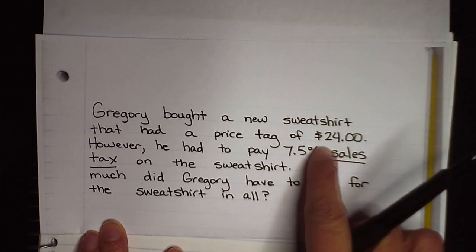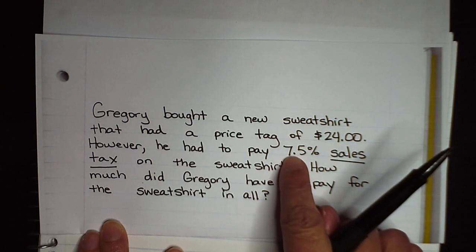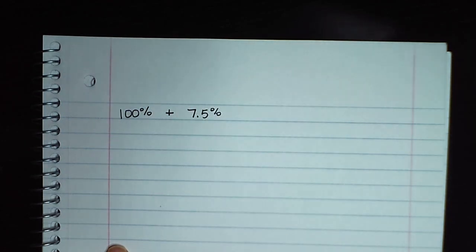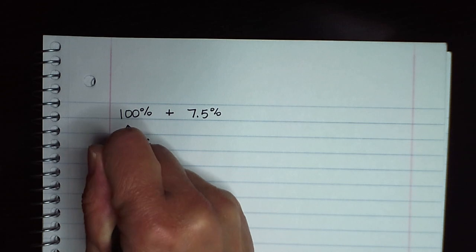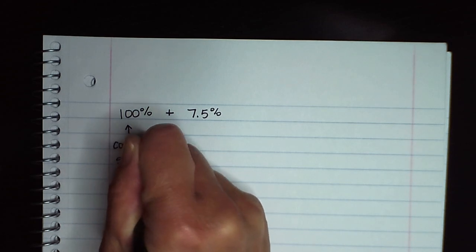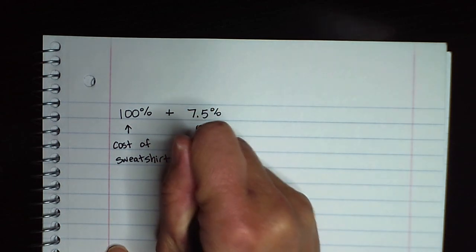So if we have a $24 sweatshirt, that represents 100% of the cost of the sweatshirt. And we want to add on 7.5% for the sales tax. So you could start this problem off by thinking about 100%, which is the price of the sweatshirt, plus an additional 7.5%, which would be the sales tax. So again, this would be the cost of the sweatshirt, the total cost before tax. And this would be the cost of the tax.